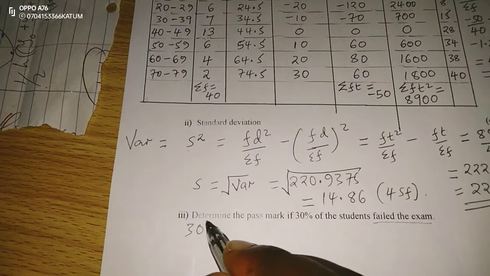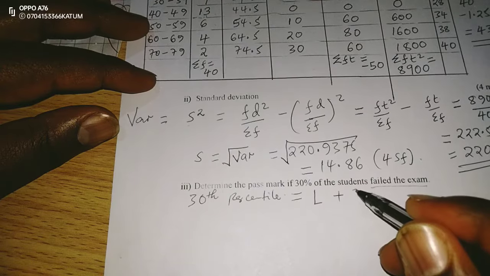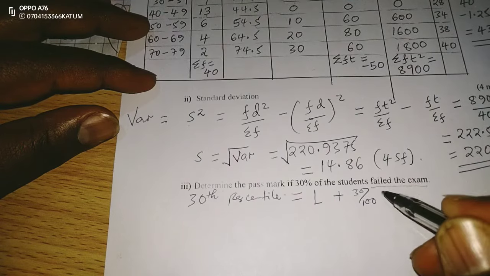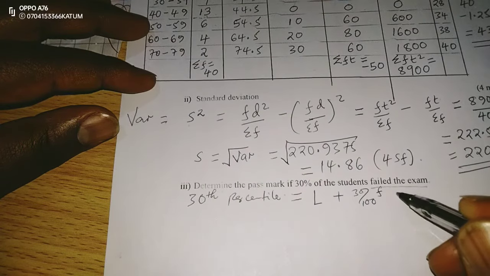This means I need to use the lower class boundary of the class that contains the 30th percentile. Then I add 30% of the total frequency, and I subtract the cumulative frequency just before the cumulative frequency of this class. Then I divide by the frequency of the class having the 30th percentile. Then I'm going to multiply these by the class width.